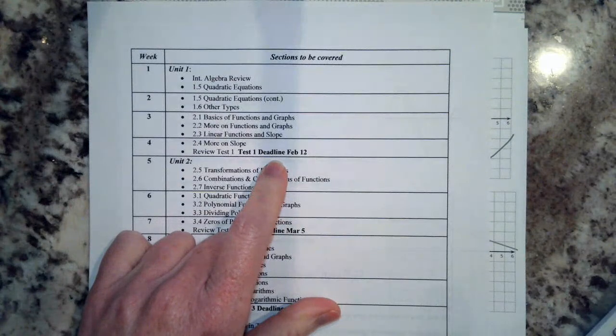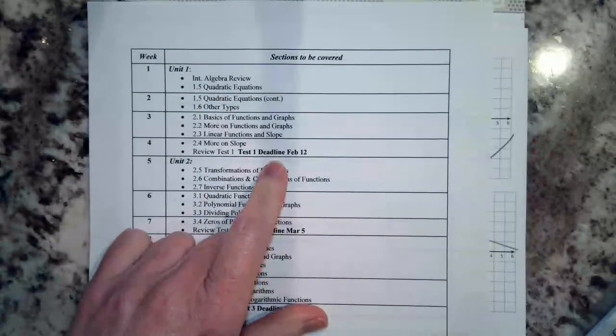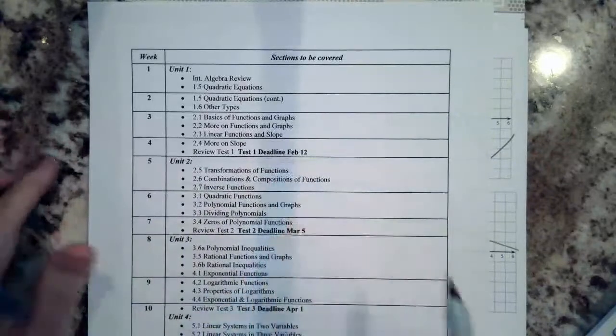Do not try to take this test late. You can't. It won't let you in, and I won't let you in. You have to take this test by Friday night. Take care of business. This is the first of 5 tests. This is just the beginning of February. If you can't handle the deadlines now, you're not going to be able to handle the deadlines later. So do what you need to do to take this test by Friday midnight.